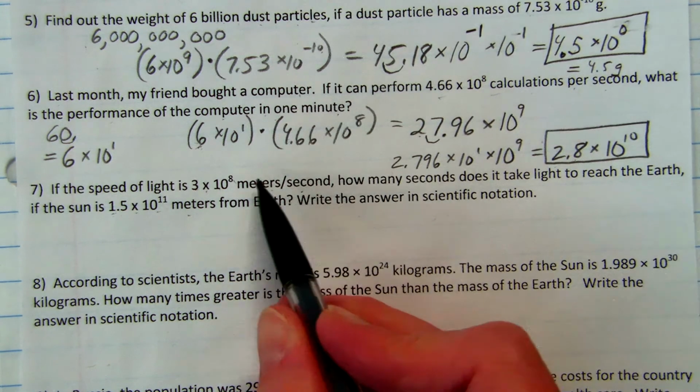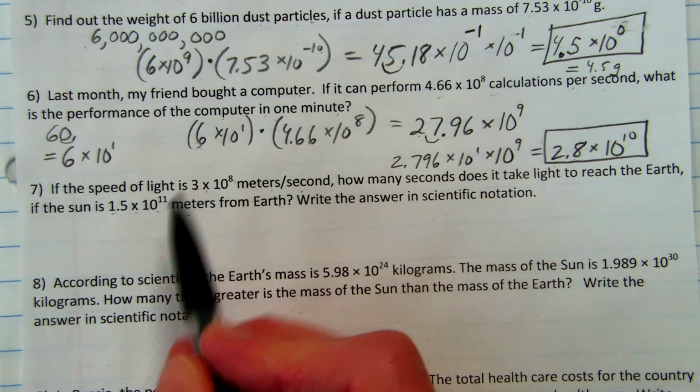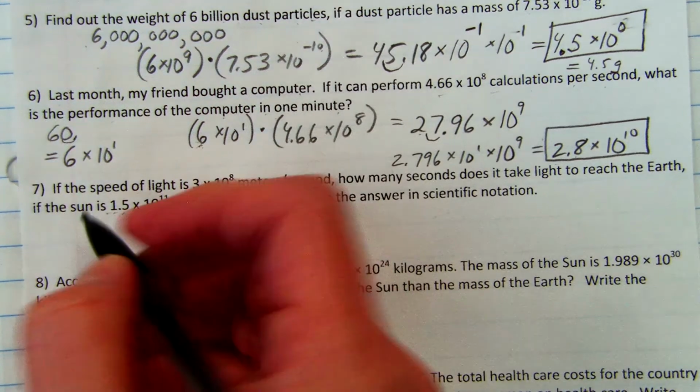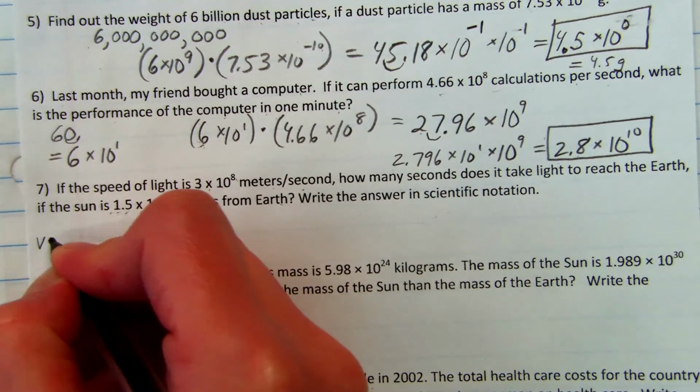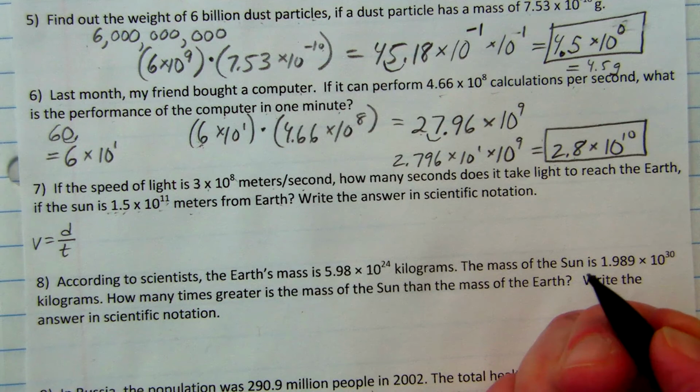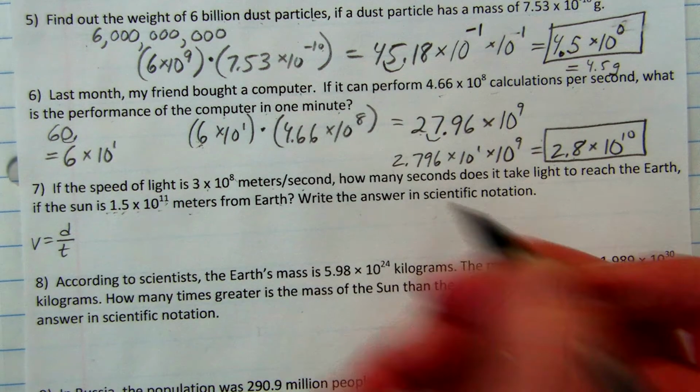Division. This is your velocity, and this is your distance. So do you guys remember the velocity formula? Velocity equals distance divided by time. And you can actually rearrange this.